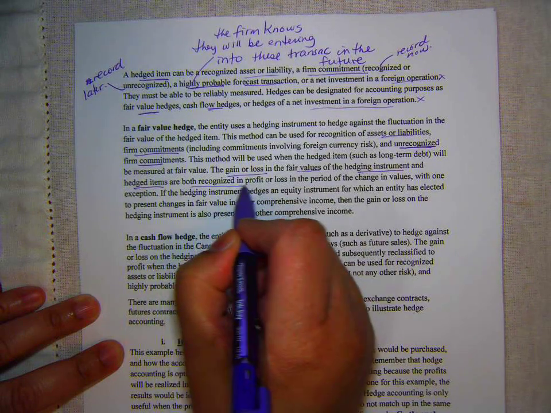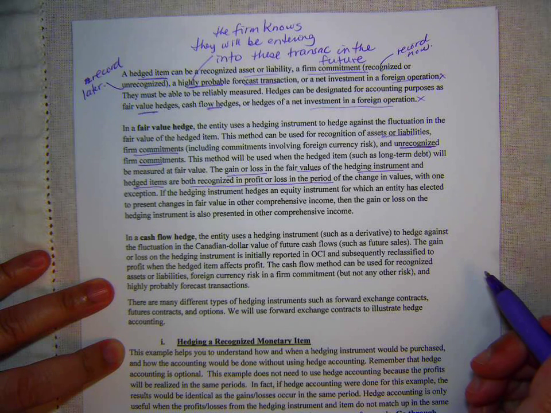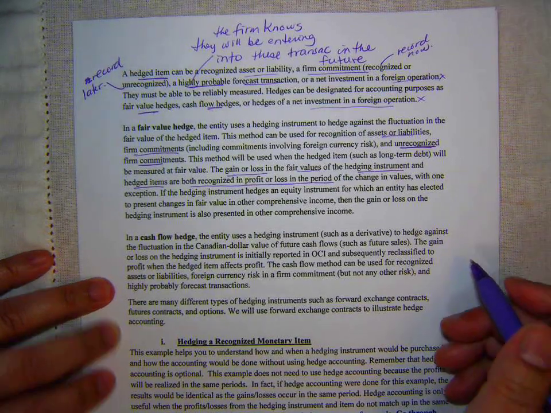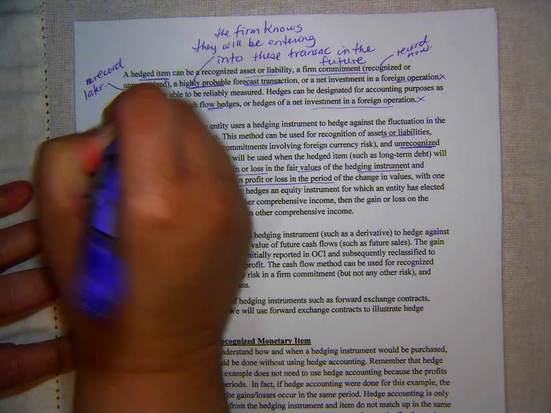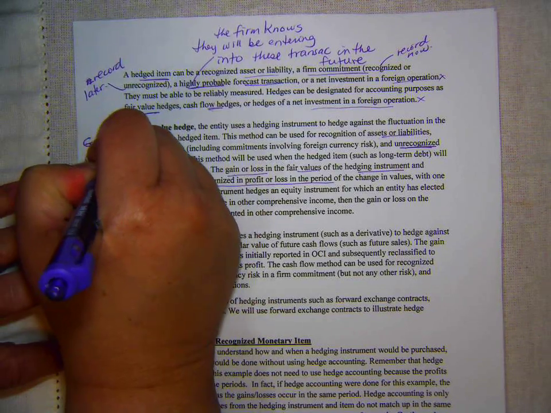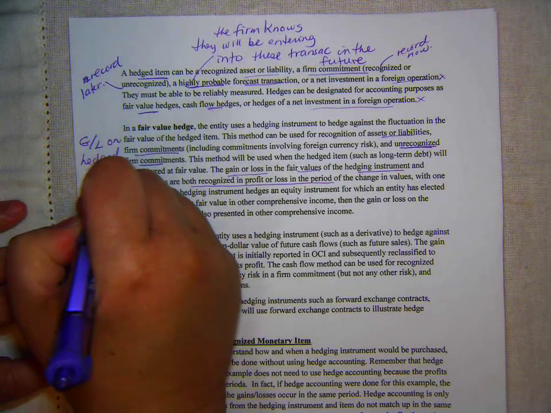The gain or the loss on the hedged item is recognized early in net income. So that's a value hedge.